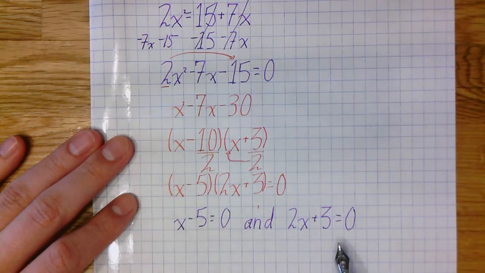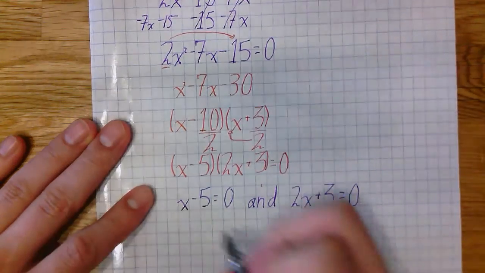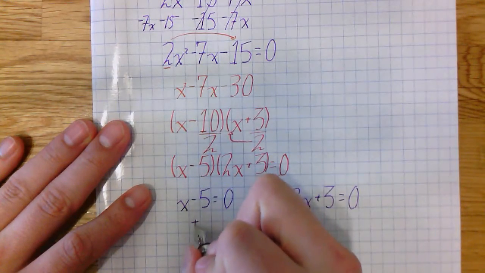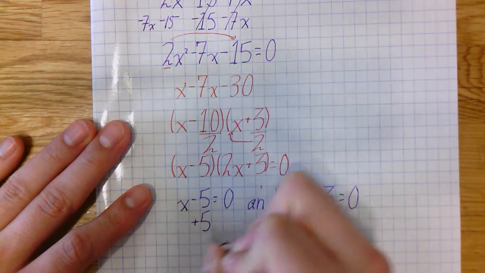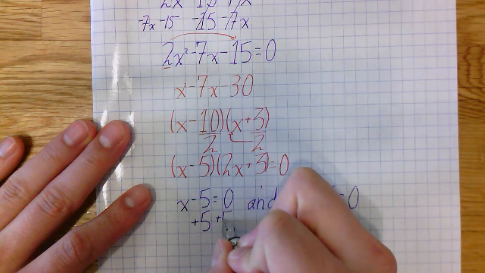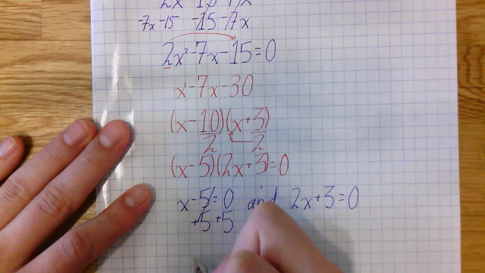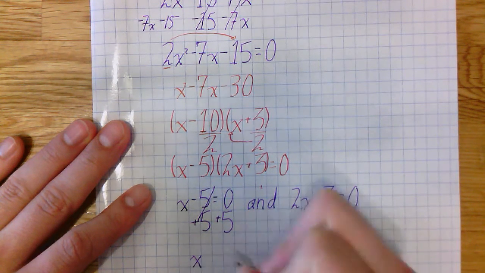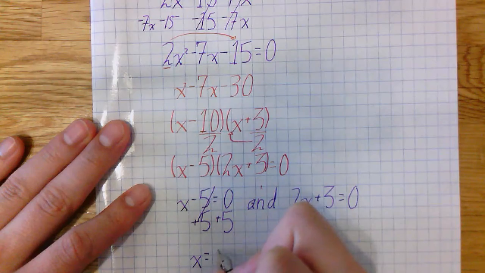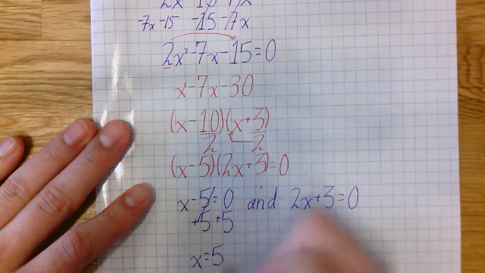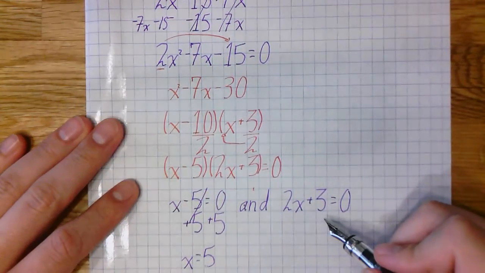And then we solve these both for x. So here's super easy. We just add 5. So we have, sorry, I'm trying to keep this neat. Equals 5. There you go. So x equals 5.